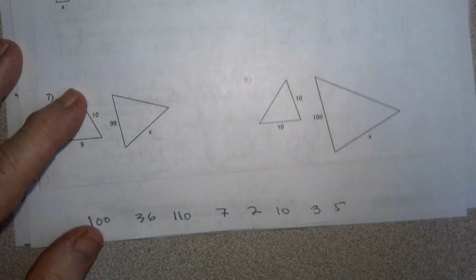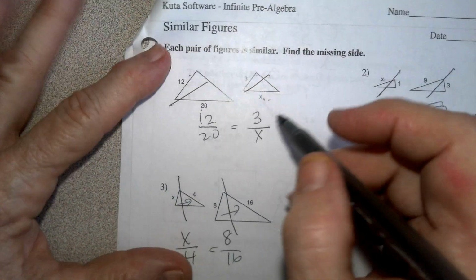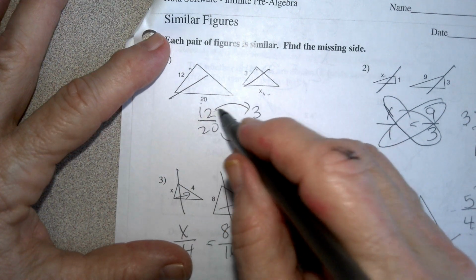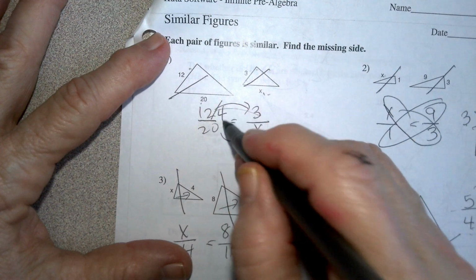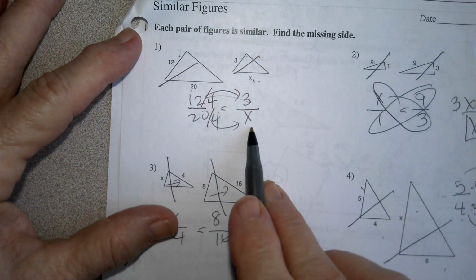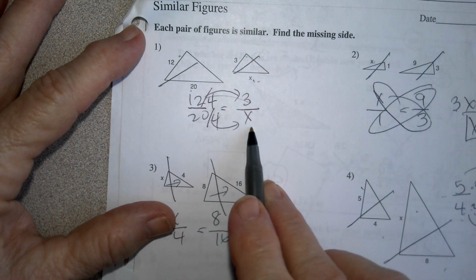We're not going to do all of these. I'm going to actually just skip this one. Let's finish this one. So this one, in the direction of the unknown, I'm getting smaller, so I have to divide by 4. What is our x value? It's going to be 5.